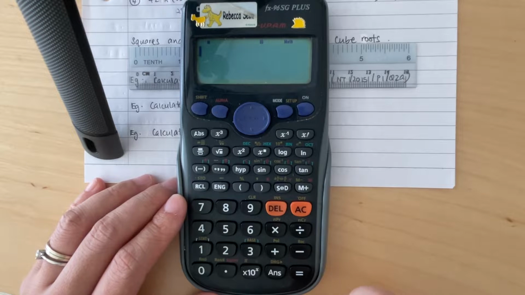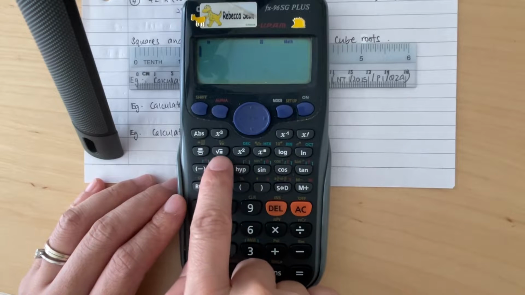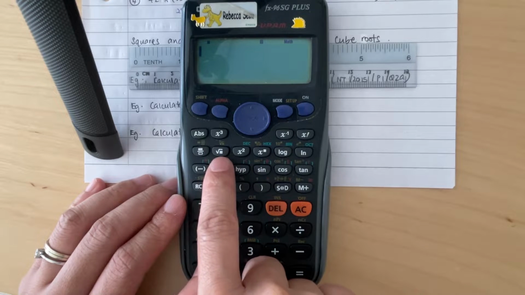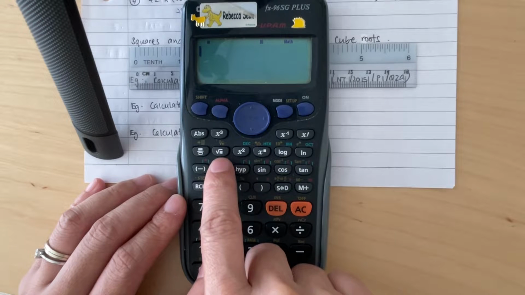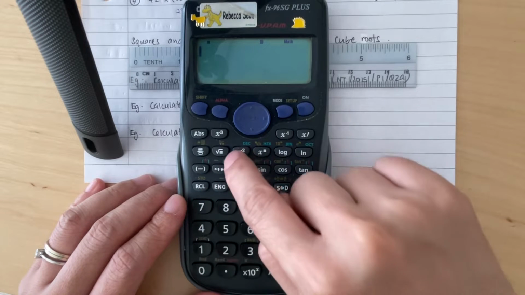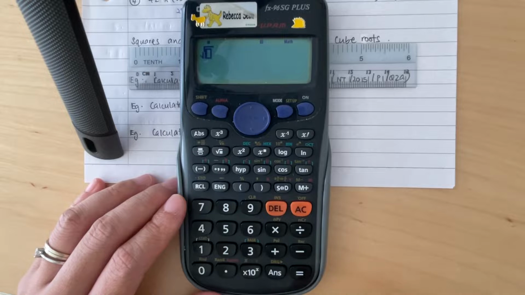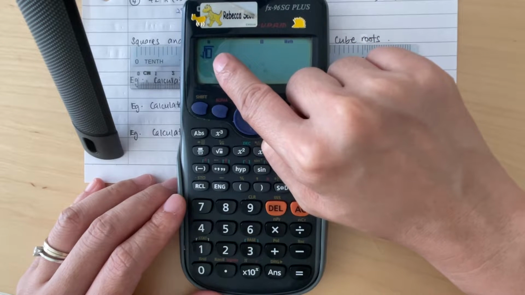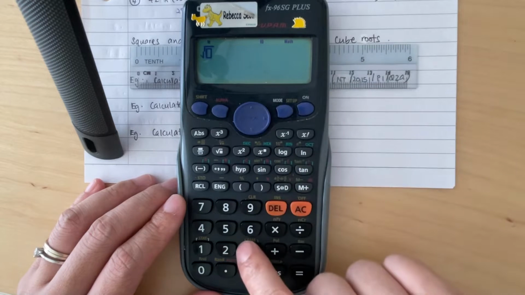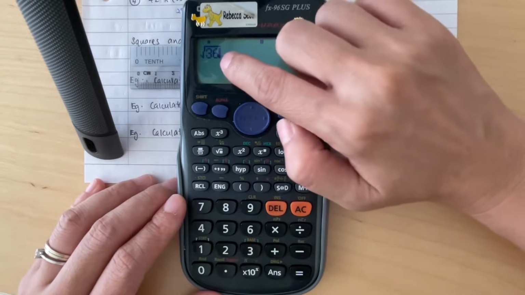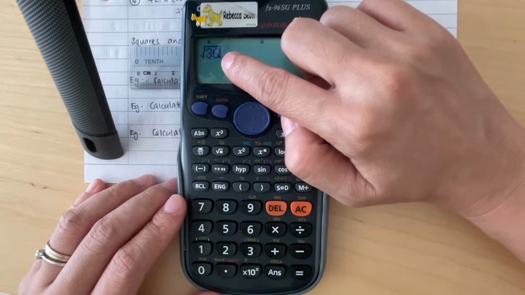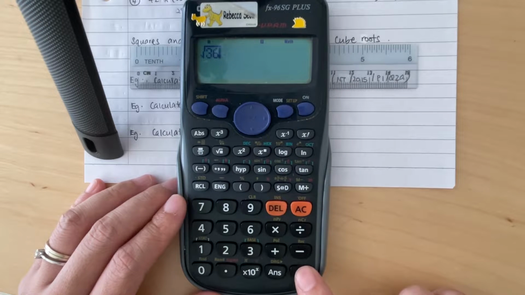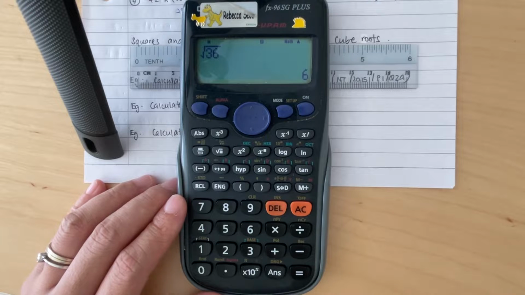If you want to find the square root of something, you would make use of this. This is called the square root sign. So let's say we want to find the square root of 36. We will press this, and we will see the square root sign and a rectangle with the cursor within the square root sign. Now I'm going to put 36 and it will appear within the square root sign. Equals, and that will give us the answer. So this is the square root of 36.